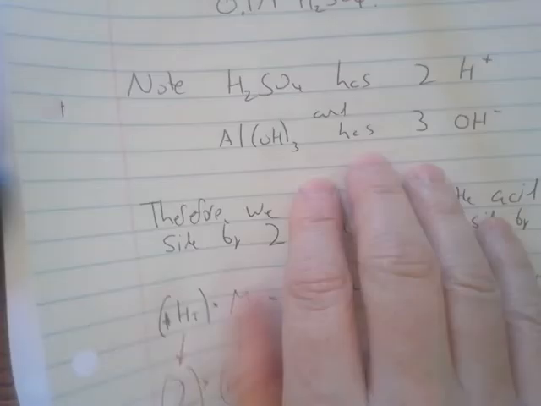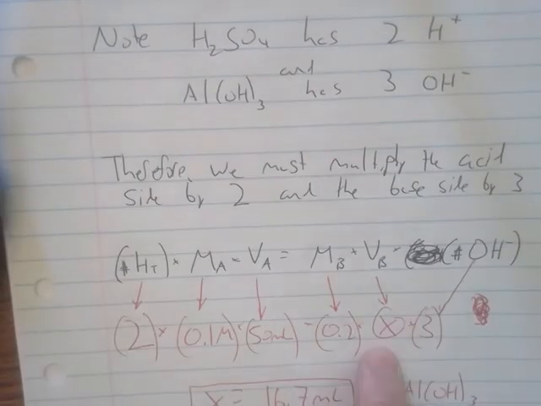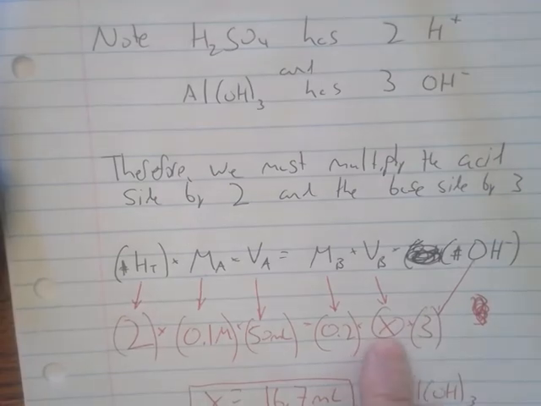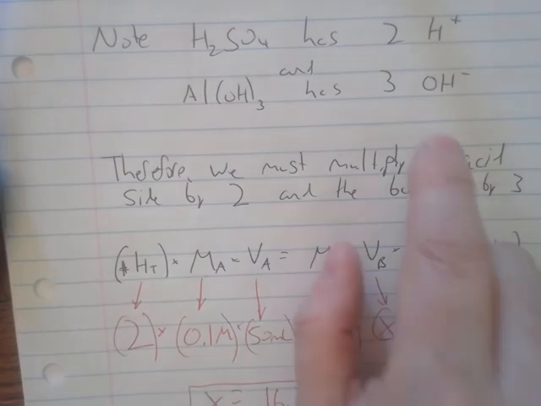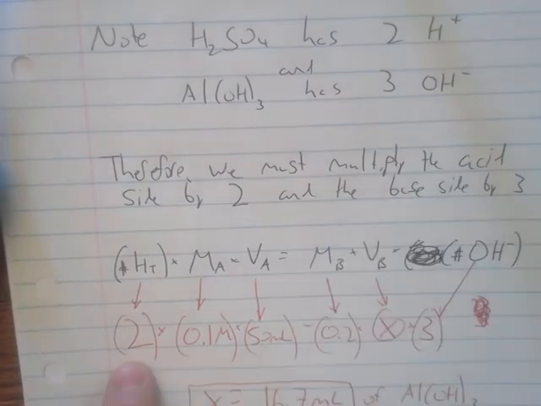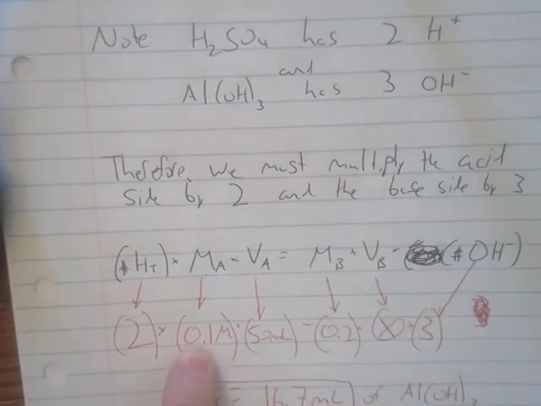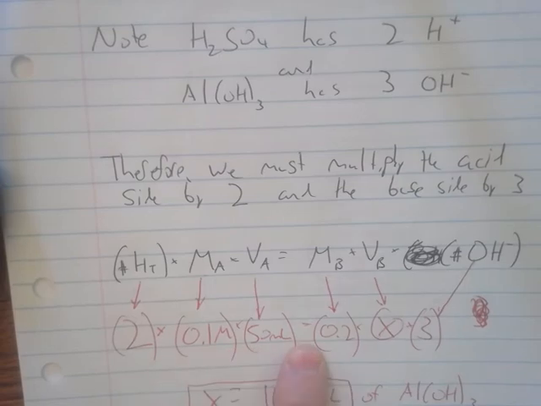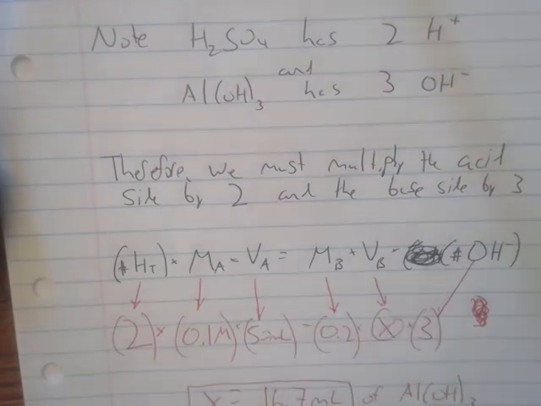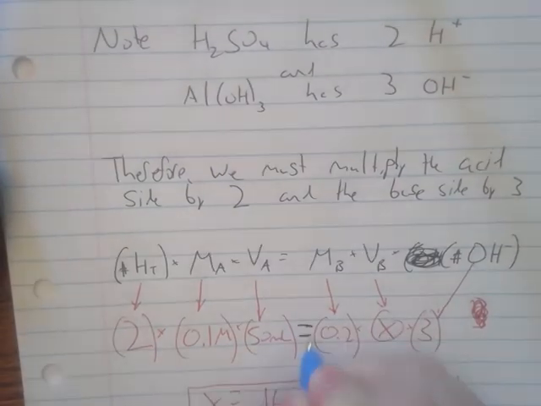It's saying how many milliliters. We're trying to solve for that. But there are 3 OH minus ions. So it is 2 times 0.1 times 50 equals, hold on, let me make that equals more clear, equals 0.2 times X times 3.